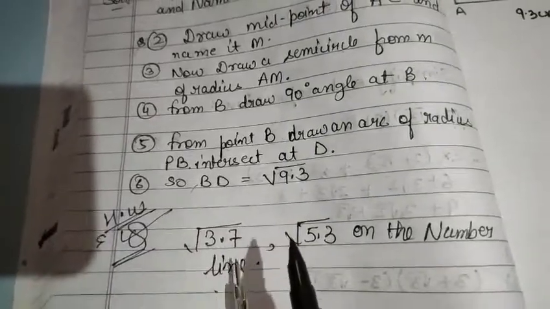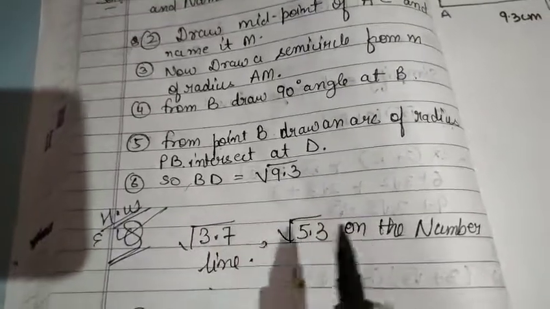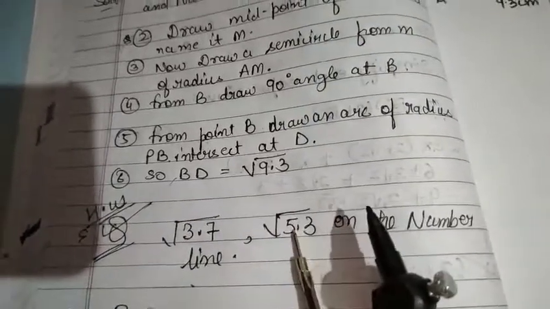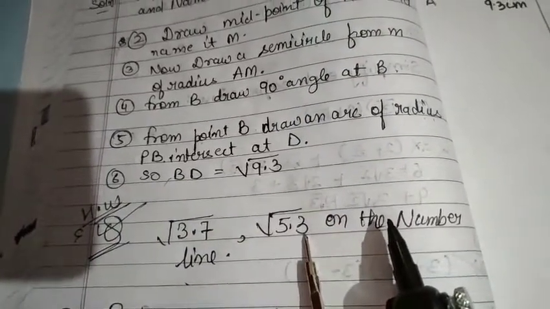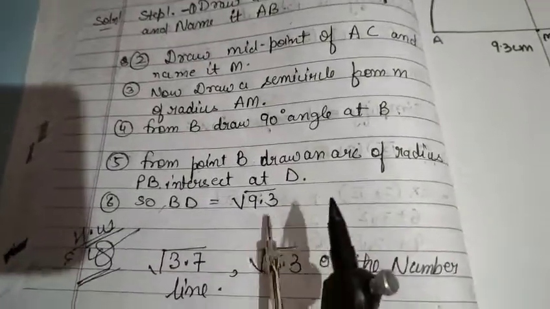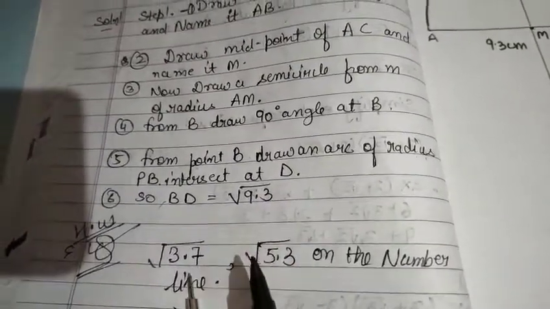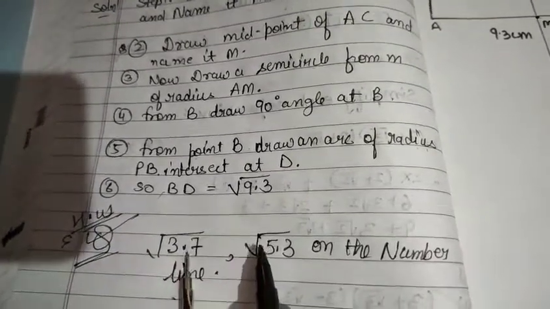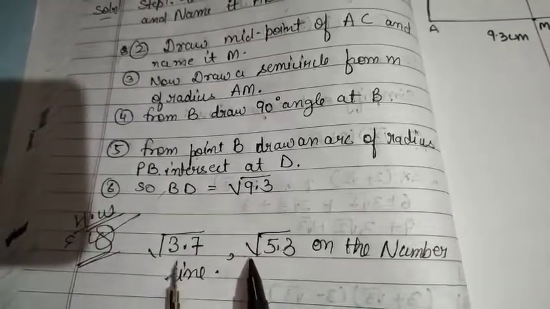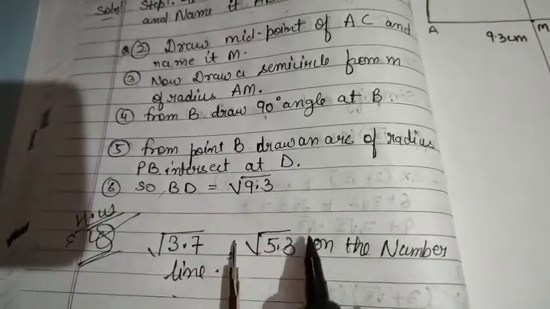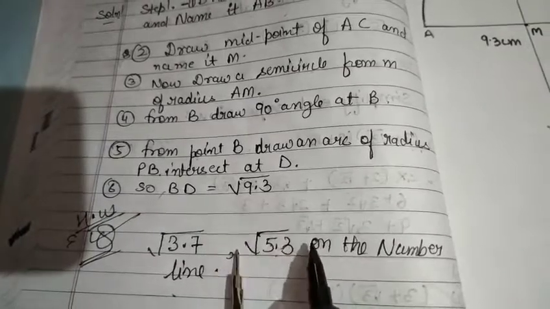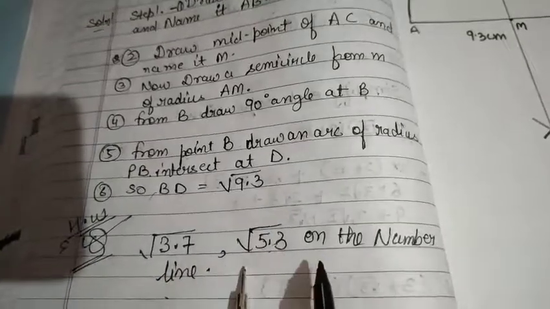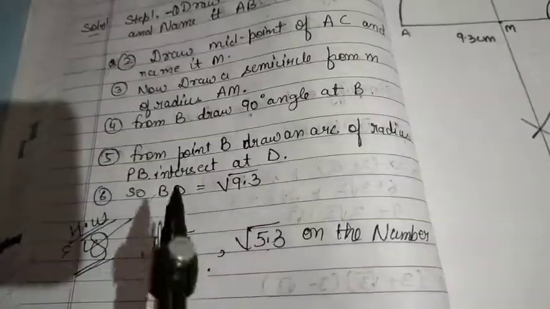Now your homework is, you have to represent these two irrationals on the number line, square root of 3.7 and square root of 5.3. It will be the same as we have done to represent the square root of 9.3. You have to first make a number line, draw a line of length 3.7, then name it A and B. Then at B you have to extend the length by 1 centimeter, making it AC, then draw a midpoint.